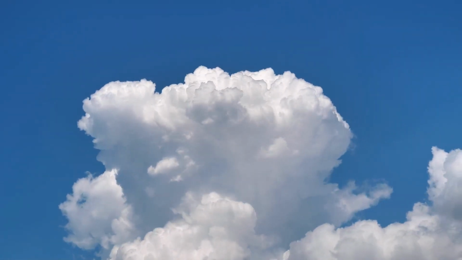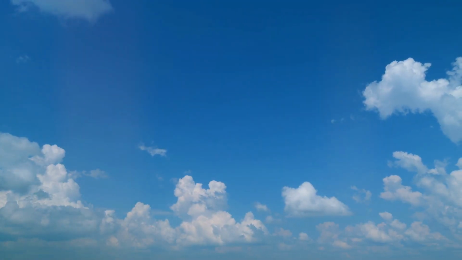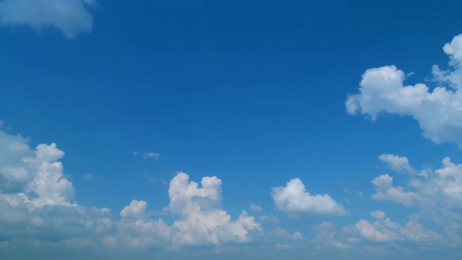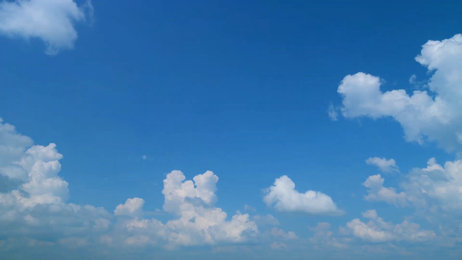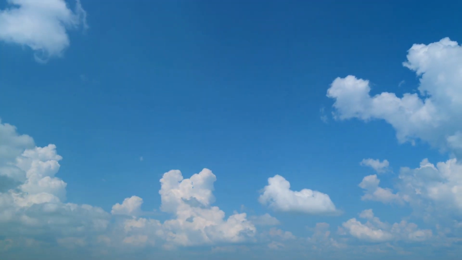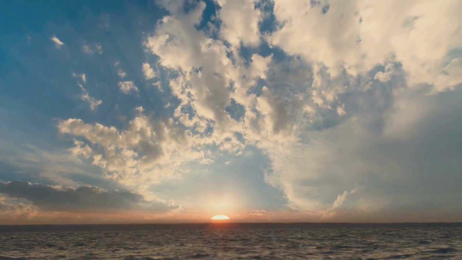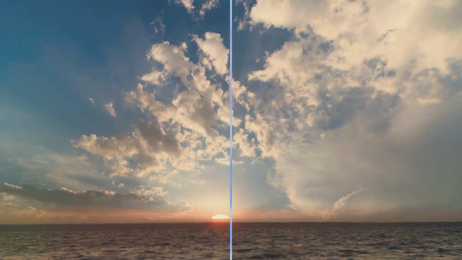So why are cumulus clouds turbulent? It's all about the air. As warm air rises and cools, it forms these clouds. The constant movement of air within these clouds results in turbulence. So, the next time you see a cumulus cloud, remember, it's not just a pretty face. It's a sign of the atmospheric drama unfolding above. Clouds are the storytellers of the sky, and understanding them can help us predict the weather.